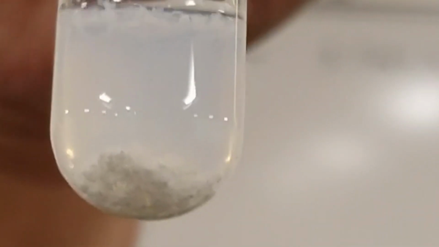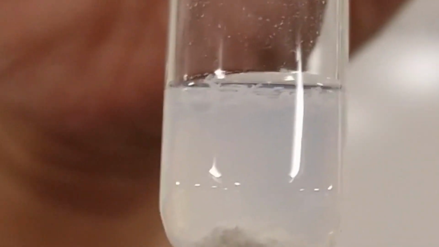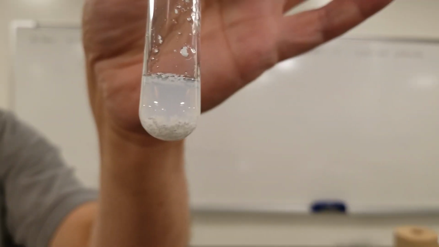There's our reaction, and you see that white solid at the bottom? That is the silver chloride. It is called a precipitate. So when you mix 2 clear solutions and suddenly it gets all cloudy, you get solid material, the solid is referred to as a precipitate.